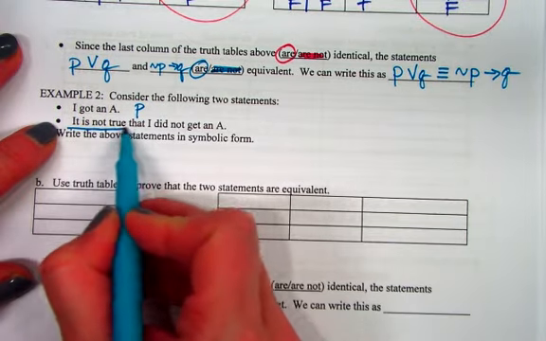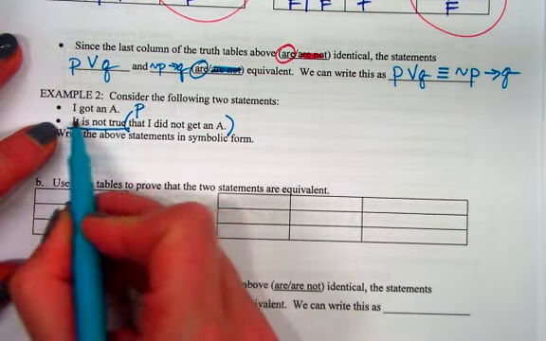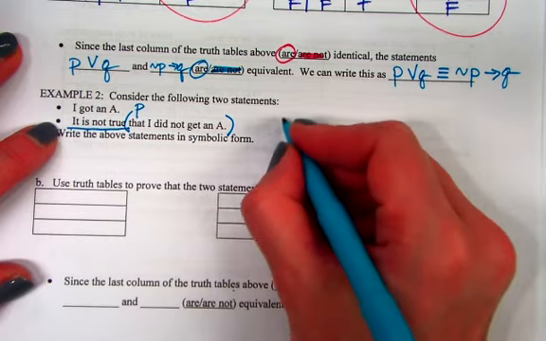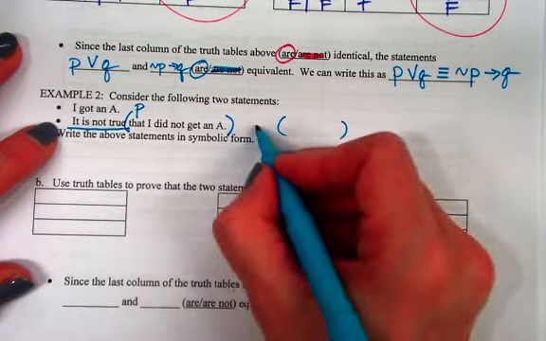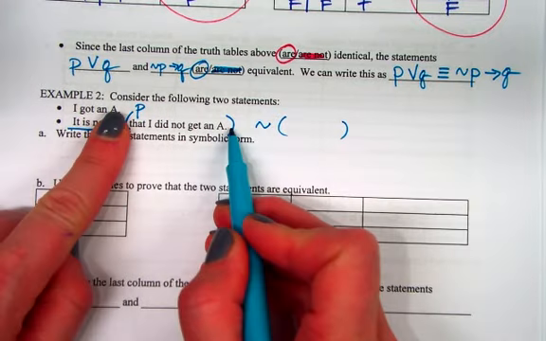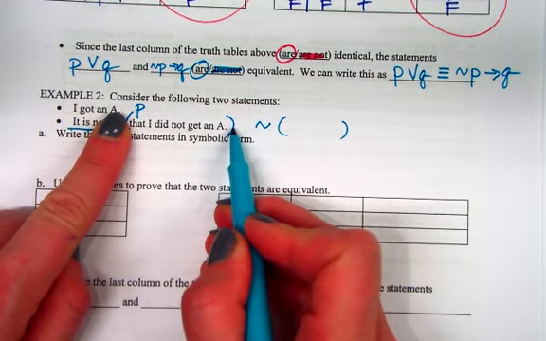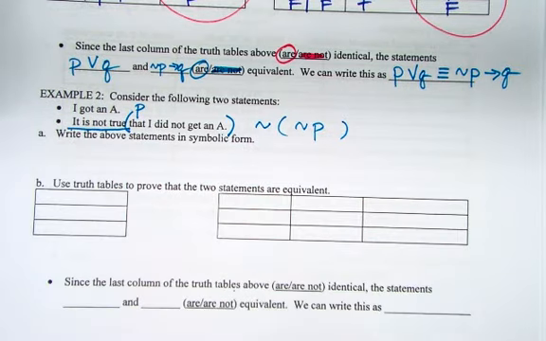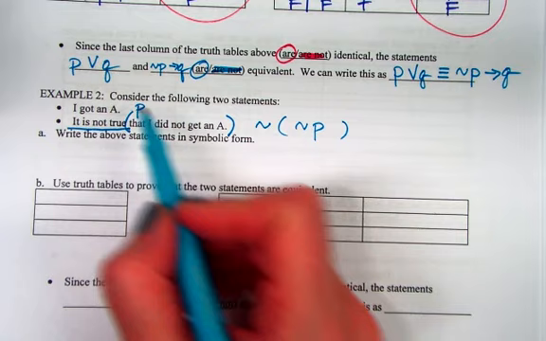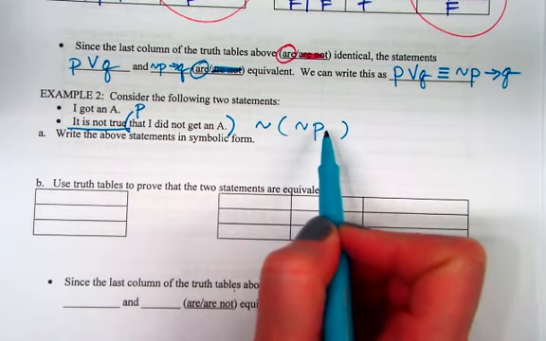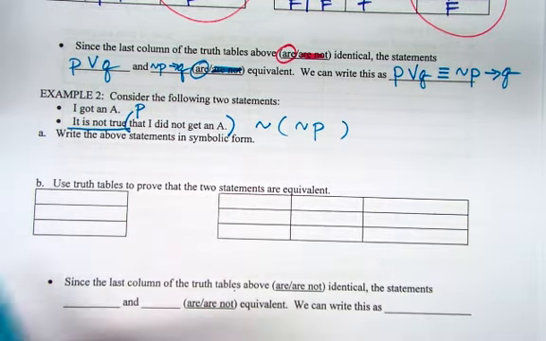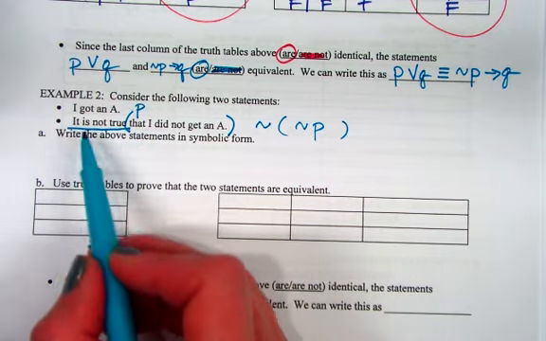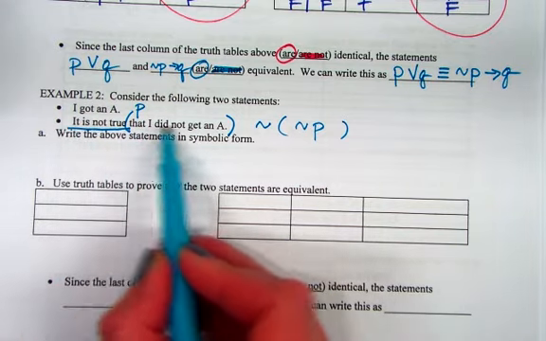It is not true. What has to happen if you say something like this? It is not true. It is false. It is not the case. You need parentheses. So it is not true, that's negation. And what happened? That I did not get an A. It's not P. So it's actually like a double negation, which kind of makes sense. If P happened, it is not true, not P. I got an A. It is not true that I did not get an A. Those mean exactly the same thing, even though in everyday language we probably would never say that.